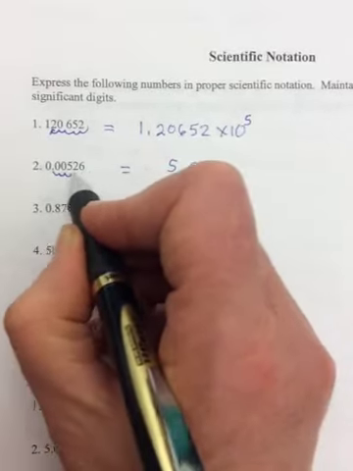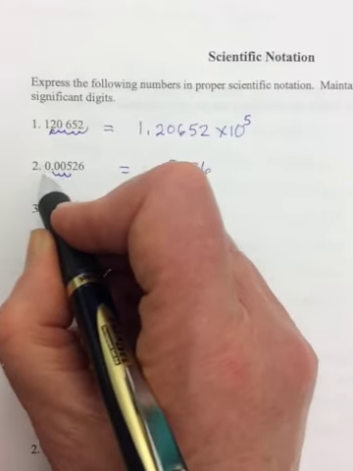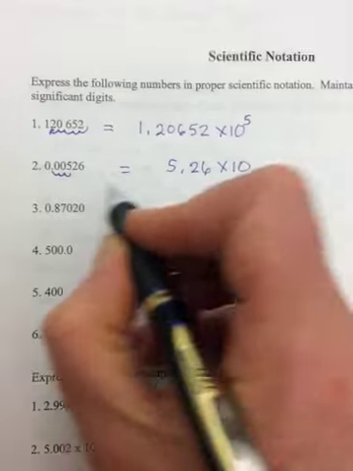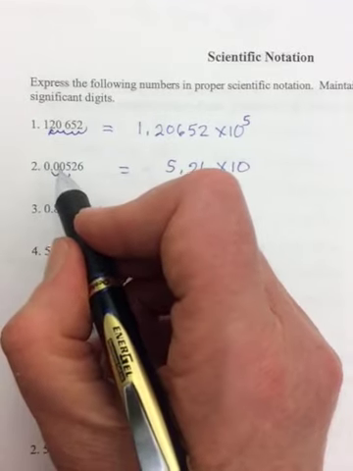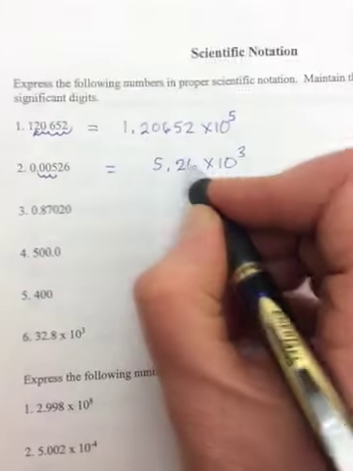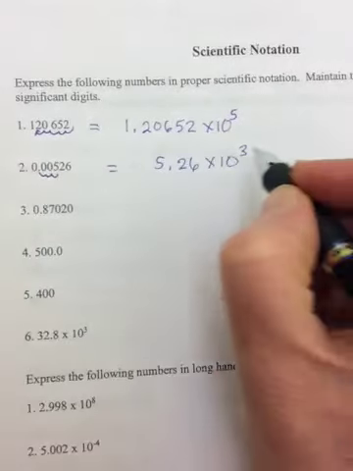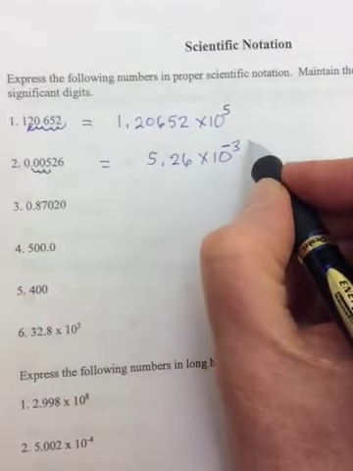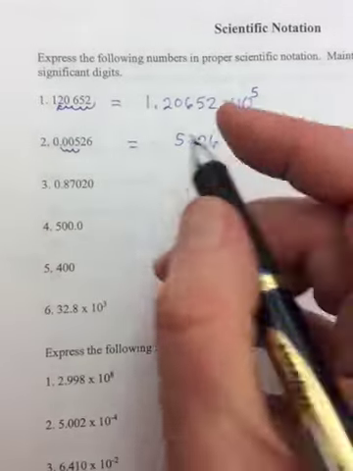5.26. There's only 3 significant digits here because the leading zeros do not count. So 5.26 times 10 to the 1, 2, 3. We've moved it 3 spots, but in the opposite direction. We've moved it to the right. The number's tiny, and so then the exponent's going to be negative.